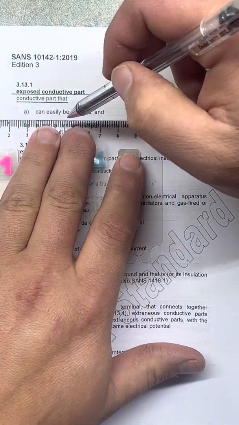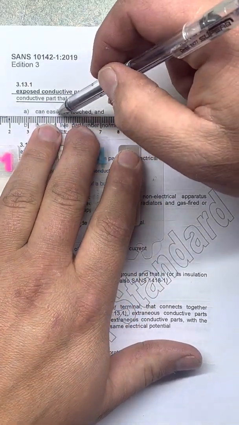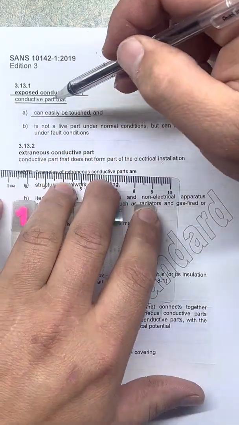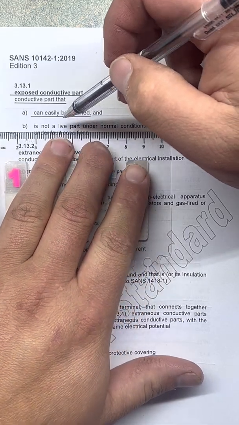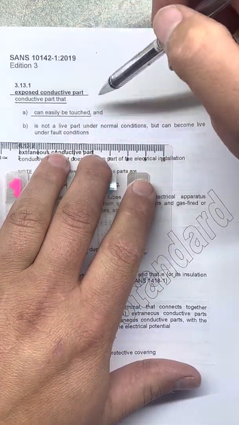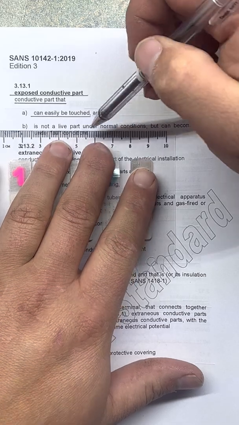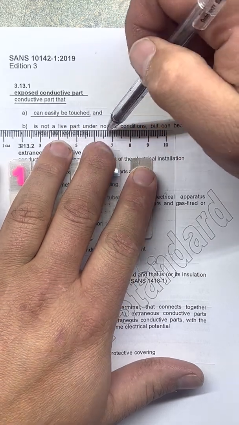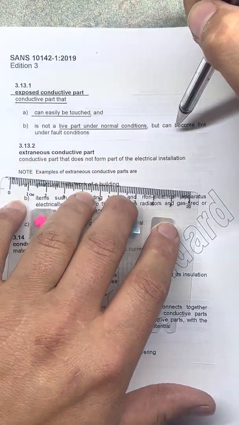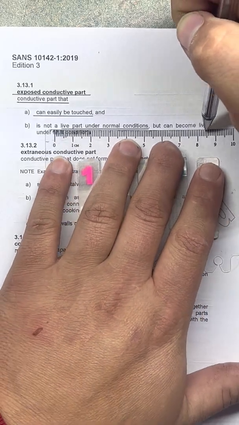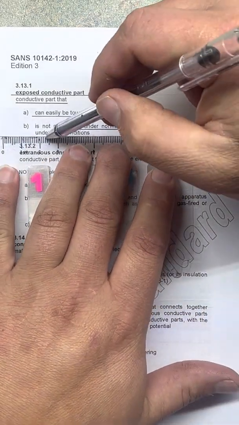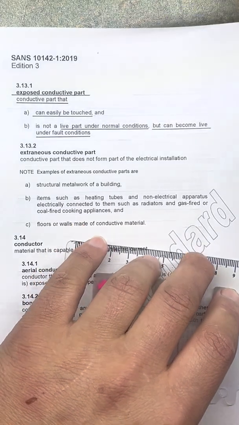Conductive part that can easily be touched. Is not a live part under normal conditions. So under normal conditions it should not be live, but it can become live under fault conditions.